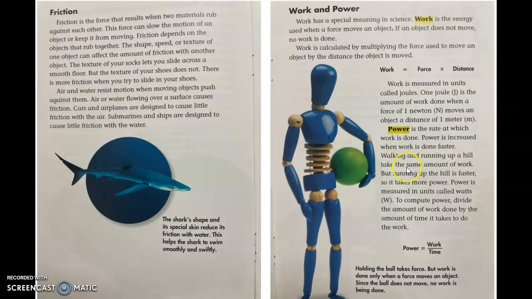Walking and running up a hill take the same amount of work, but running up the hill is faster, so it takes more power. Power is measured in units called watts. To compute power, divide the amount of work done by the amount of time it takes to do the work. Power equals work divided by time.